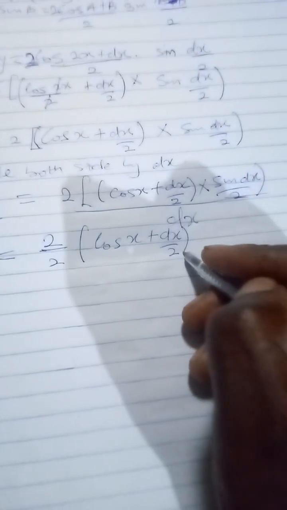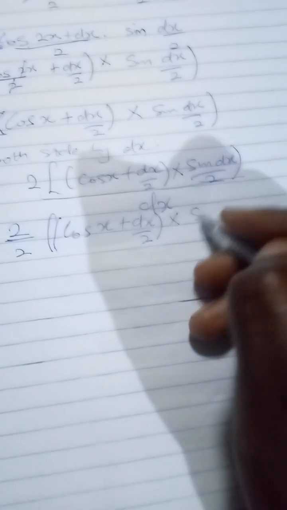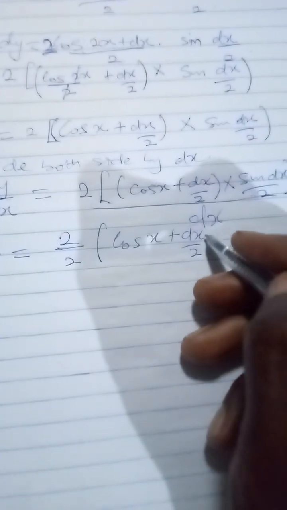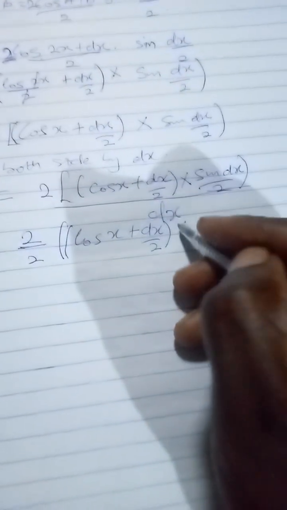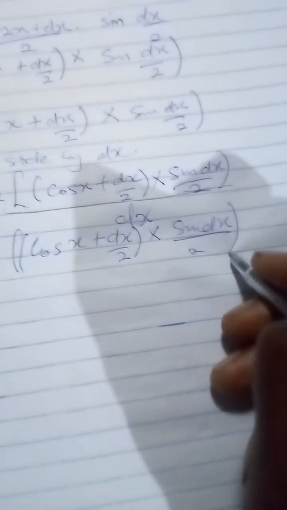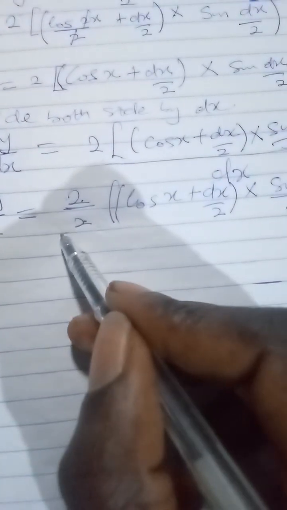So that will be 2 divided by 2 into cos x plus dx over 2 times sin dx over 2, close the bracket. Now, of course, if these two divide these two, it becomes 1. Then divide this one 2 by 2.